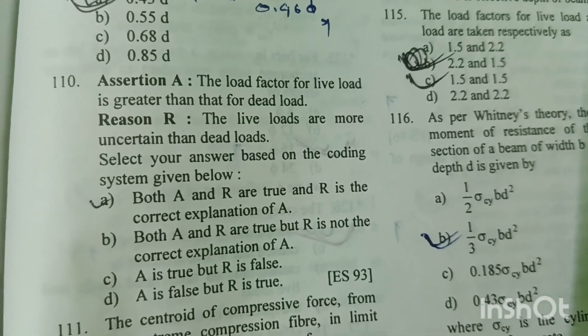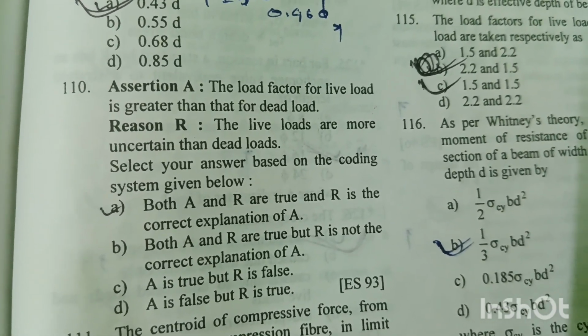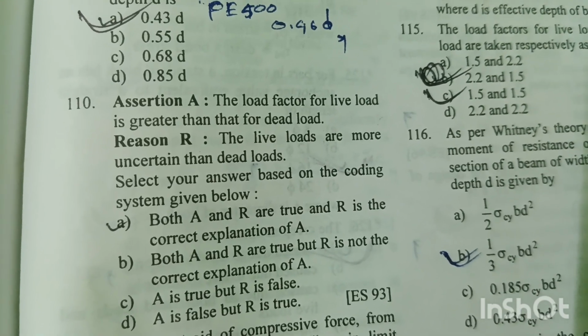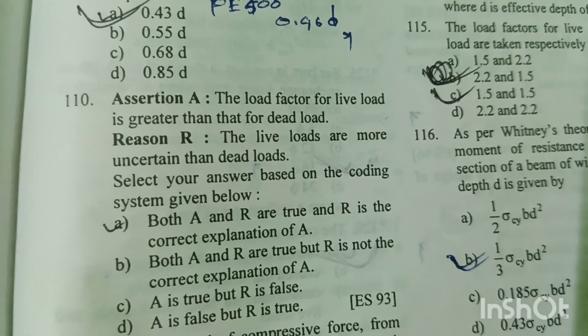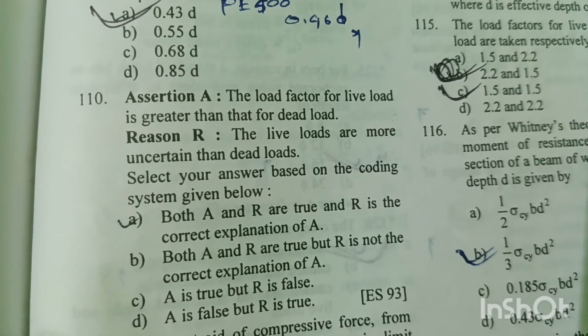Question number 110. Assertion A: The load factor for live load is greater than that for dead load. Reason R: The live loads are more uncertain than the dead loads. So select your answer based on the coding system given below. Both A and R are true, and R is the correct explanation of A. Option A is the right answer.